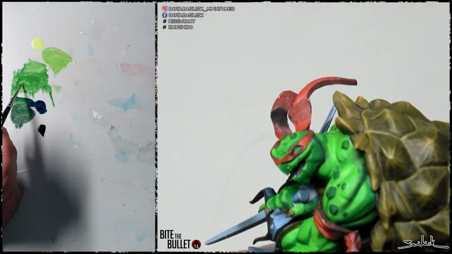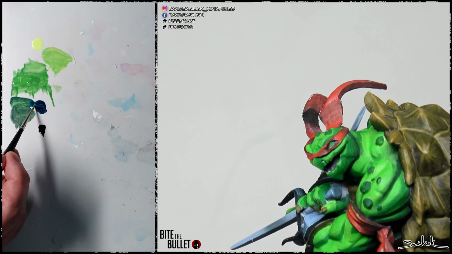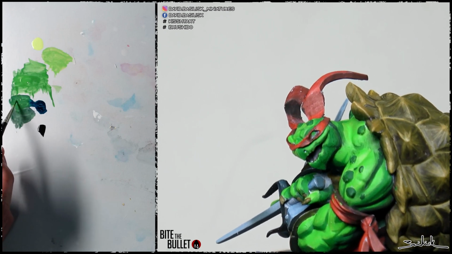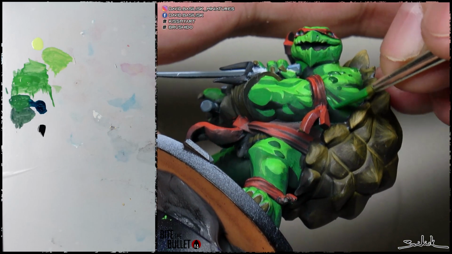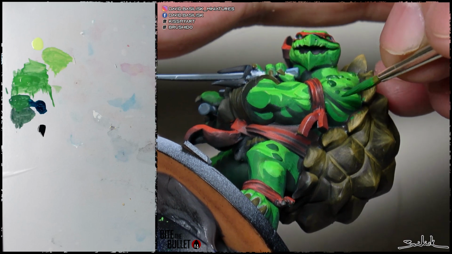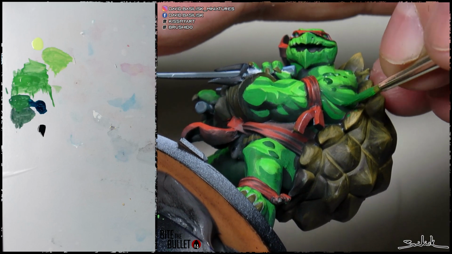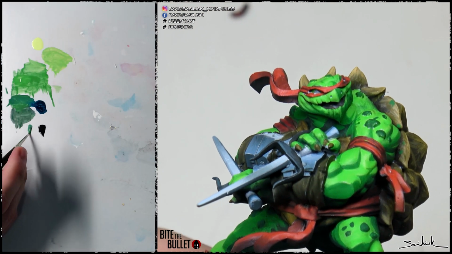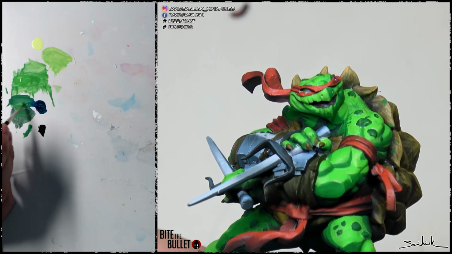So we need an intermediate tone because the face was too dark. My initial idea was to work with only 3 tones, but I think that adding a 4th tone and even a 5th tone that I'm going to use in the next step is going to look even better.